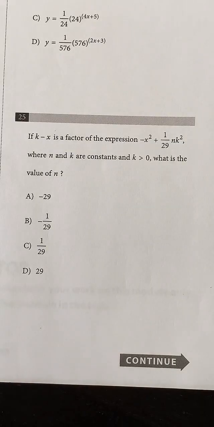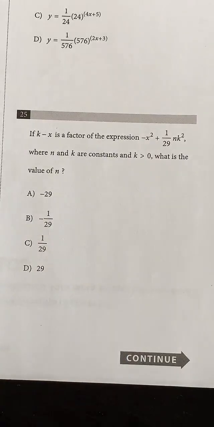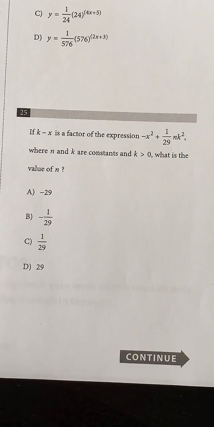All right. So this one, you look at it and you're probably like, oh, I don't know. You're getting ready for your ASVAB? Good.